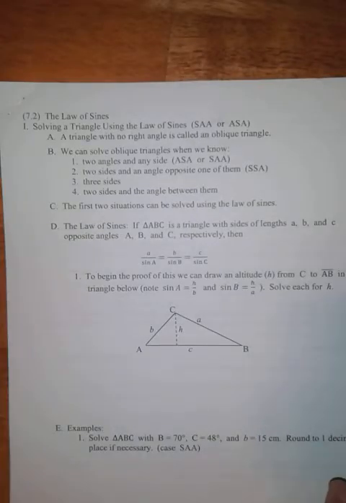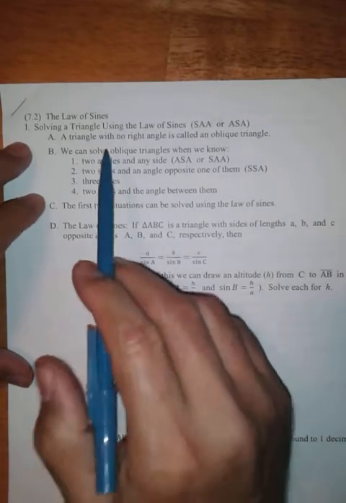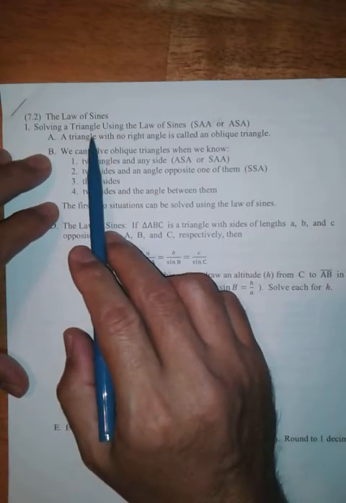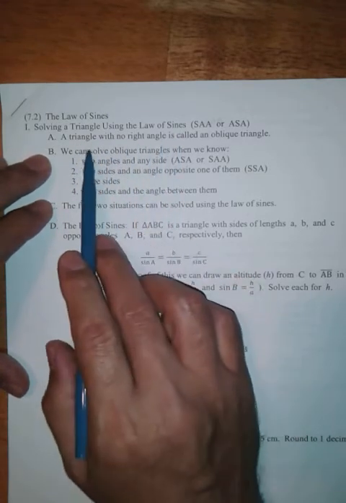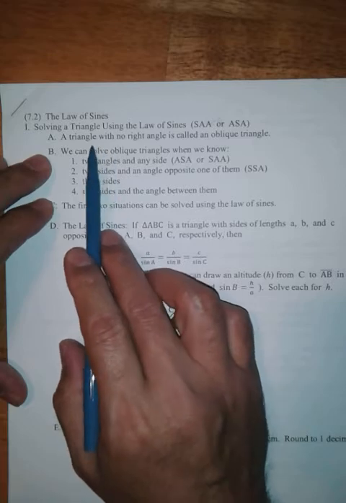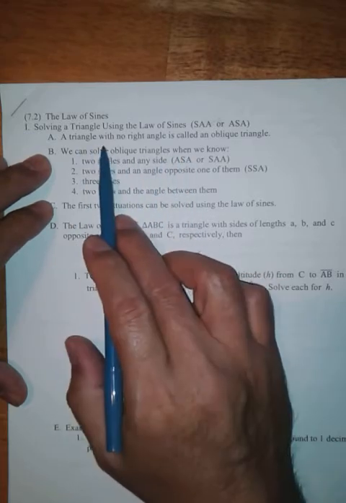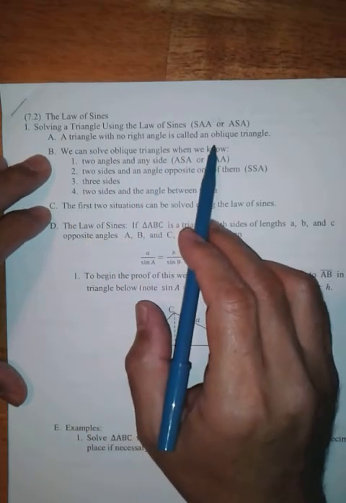Alright, this is section 7.2 about the law of sines. First we're going to solve a triangle using the law of sines, and the triangles we're going to solve are oblique triangles, which means not a right triangle.